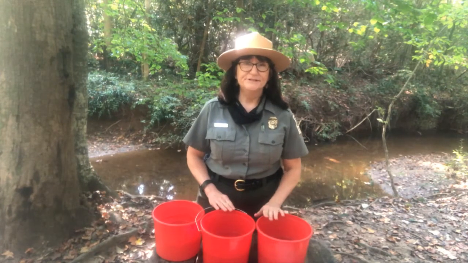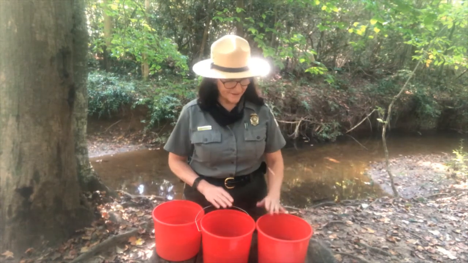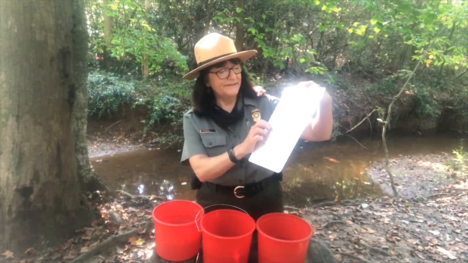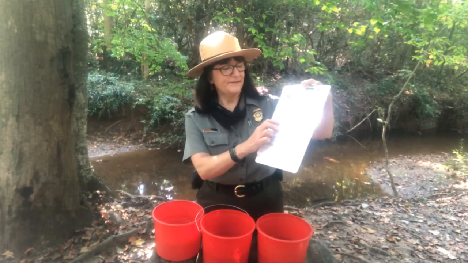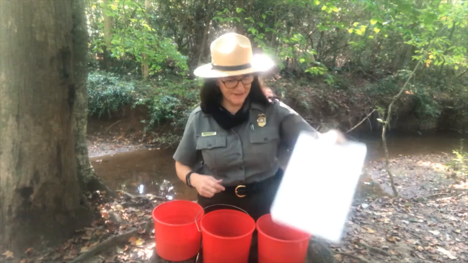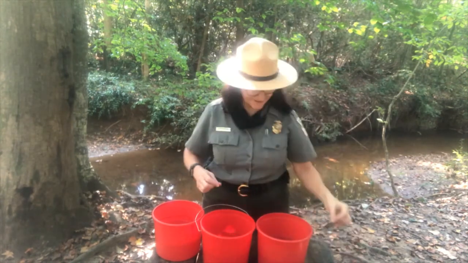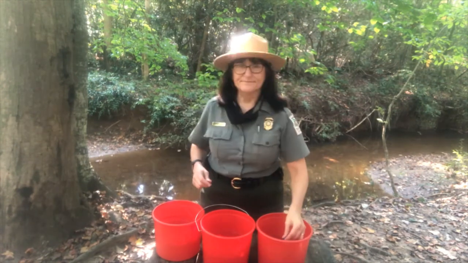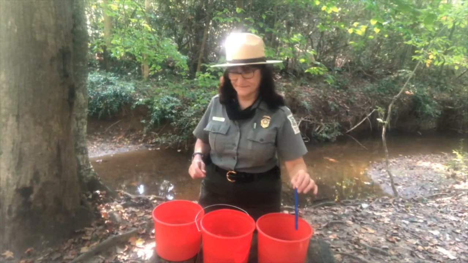Well, it's been 2 minutes. So let's have our field sheets handy. And there's a place for 3 temperatures on your sheet, and that's where you'll be writing down the temperature that we get. So I'm going to take 1 thermometer out of a bucket.